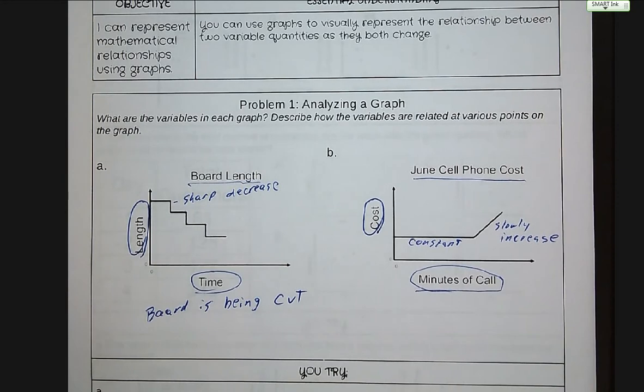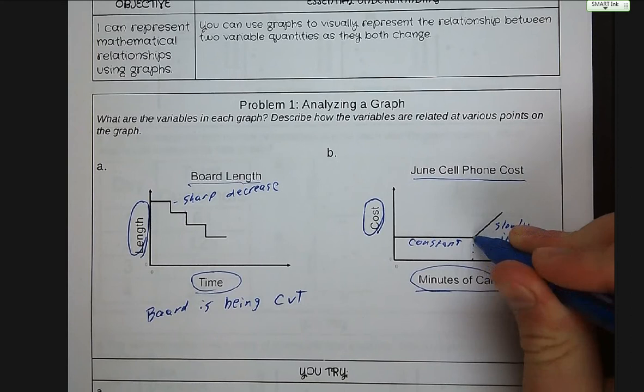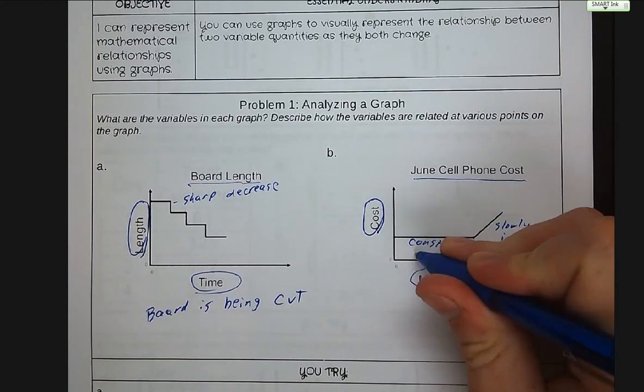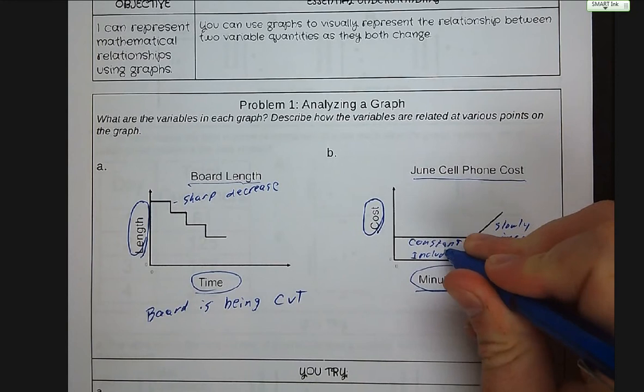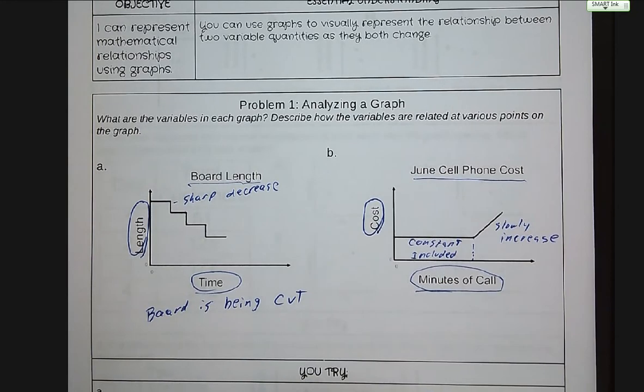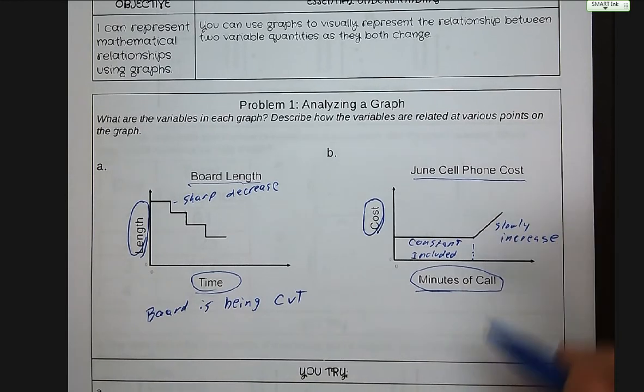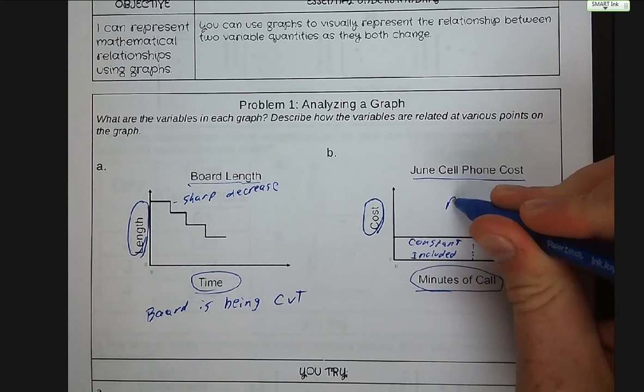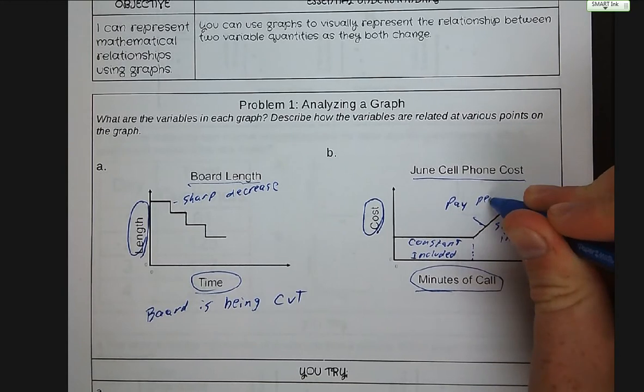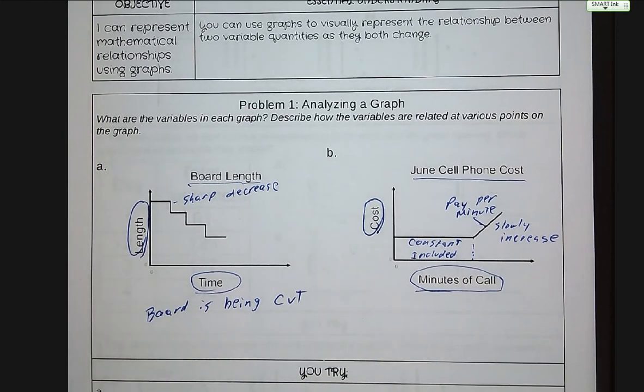Well, how can we justify what's happening here? One way to say this would be that there are so many minutes up until this point included in your plan, and then once you go over that number of minutes, you need to pay per minute. All right, so you're looking at the graph and describing what you are seeing on this graph.